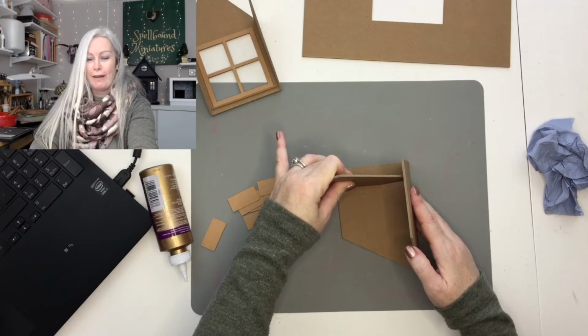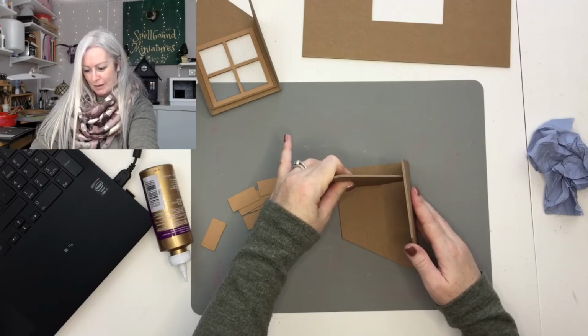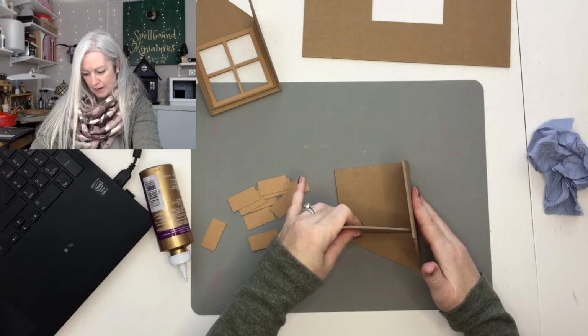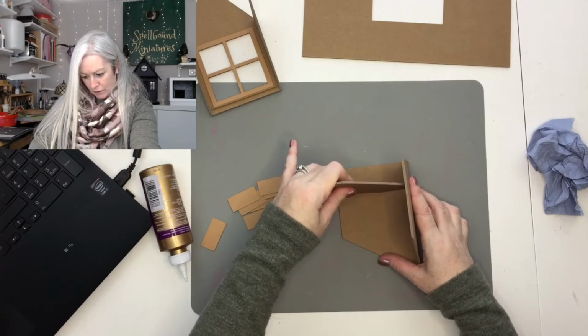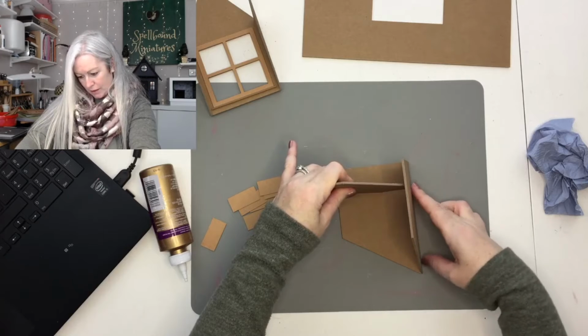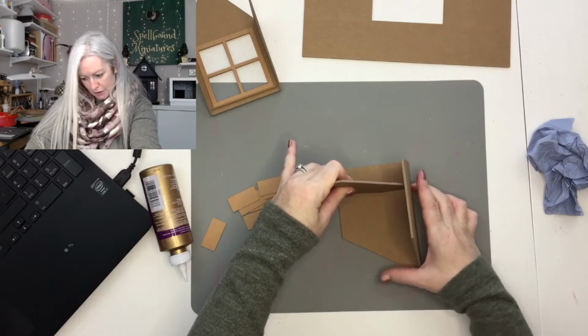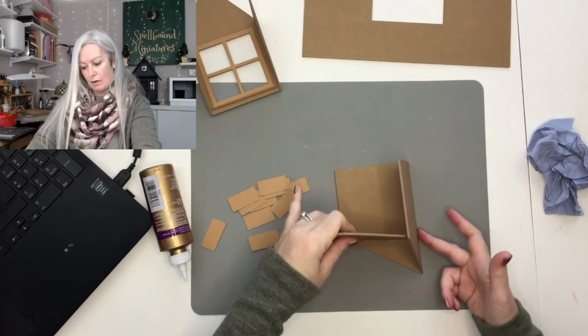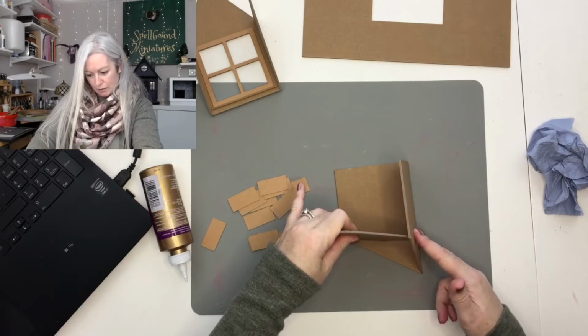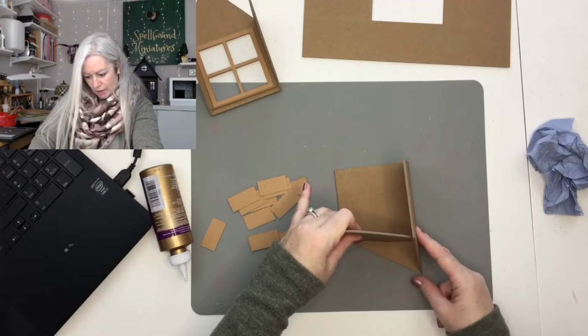We just hold it there for it to take. But you can check up and down, make sure we've got the same angle, and just make sure that this edge is pushed against that one. It doesn't take long for the glue to go off anyway.